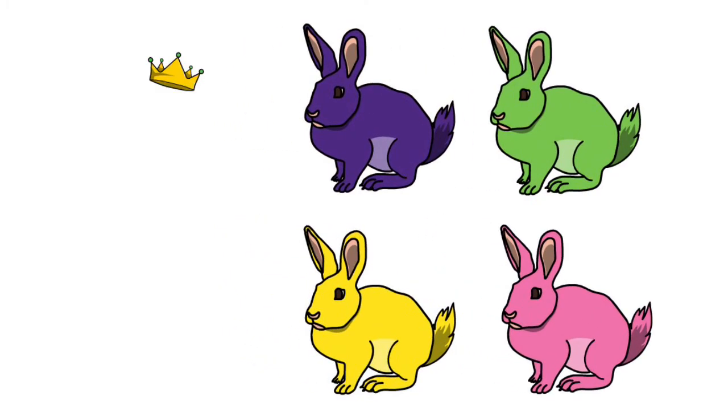This is a yellow crown. This is a red crown. This is a blue crown. And this is a white crown.